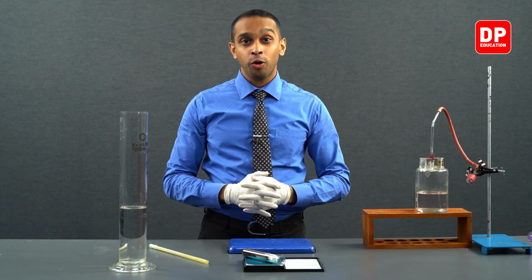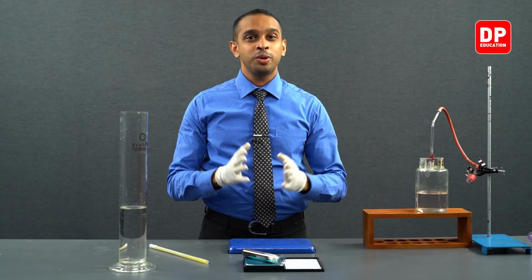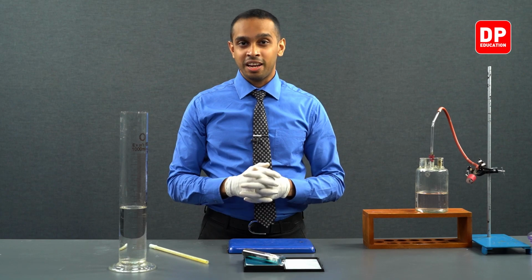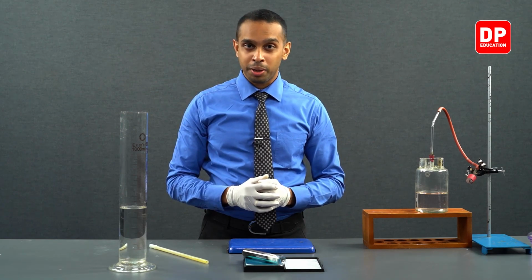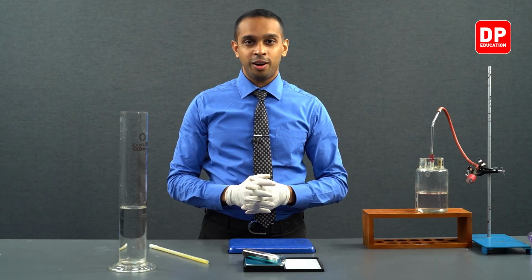Now, we have all of our readings needed to calculate the molar volume of gas at laboratory conditions. In our next session, we are going to take a look at the calculations and the important theory parts revolving around this practical.